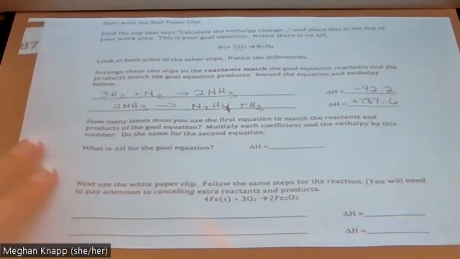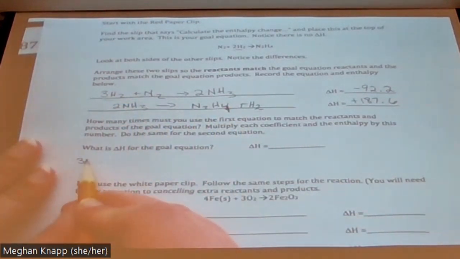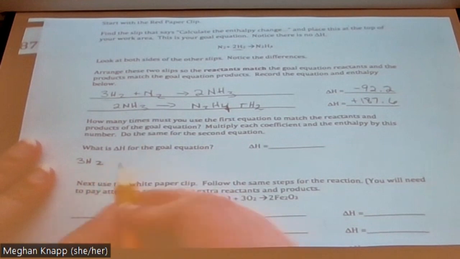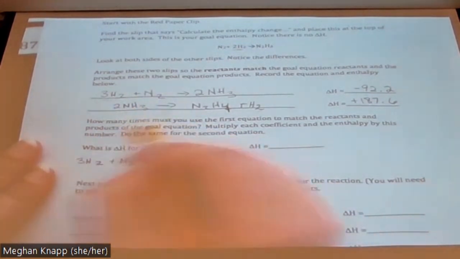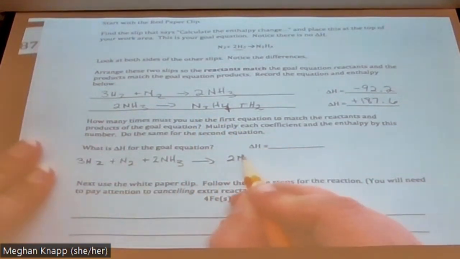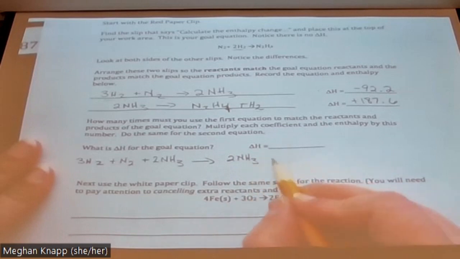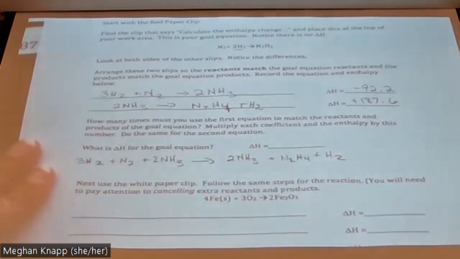But what I'm going to do is I'm going to write the equation down here by adding up all of the reactants and the products just to make sure. So I have 3H2 plus N2 plus 2NH3. That's all of the things before the arrows. And then after the arrows, I have 2NH3 plus N2H4 plus H2. And that's all the things after the arrows.